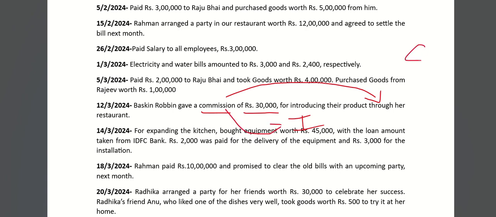Remember, sales is the only direct income of the business, and some very few indirect incomes are there. One among them is commission. So she has received a new income, isn't it? Now, what happens when income increases?